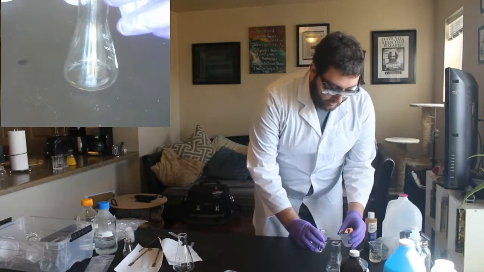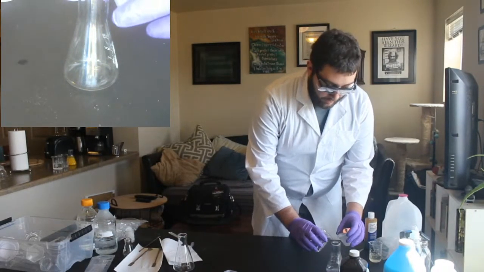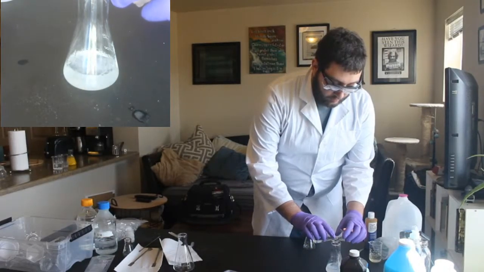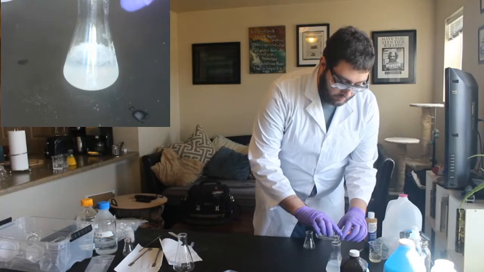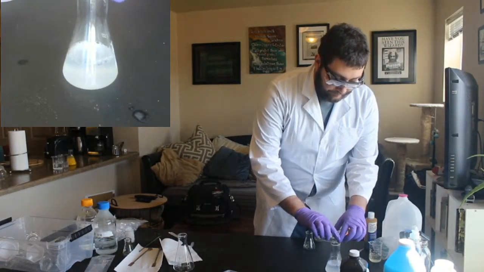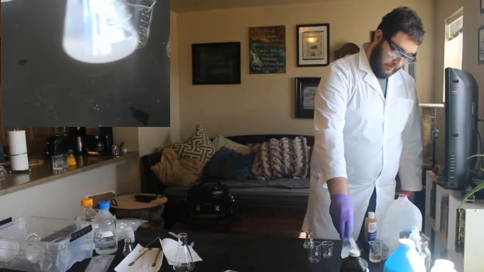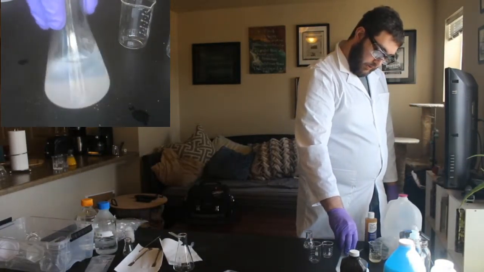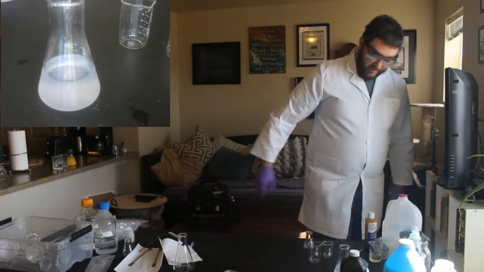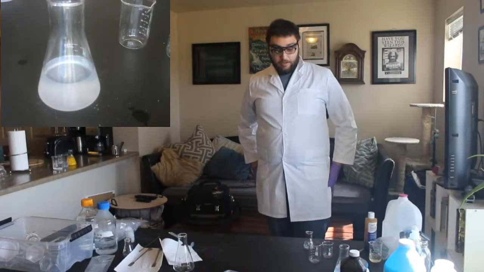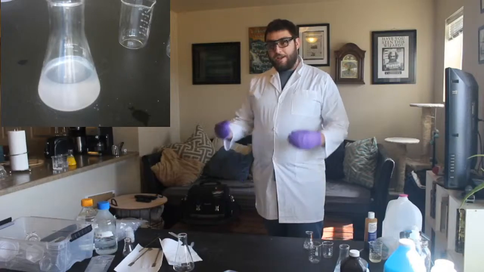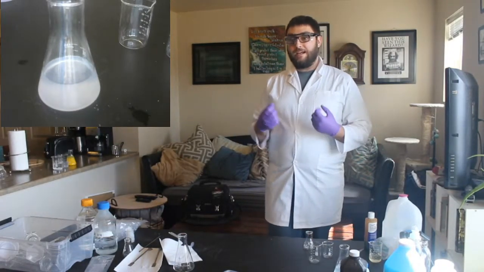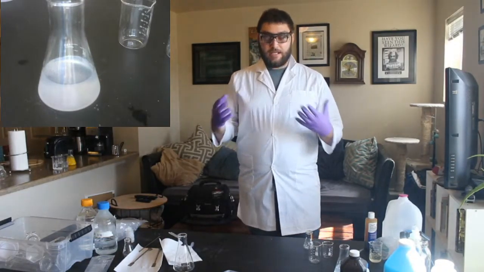Now, the reason this is called an iodine clock, so I'm going to mix these two together, and then we're just going to watch this. We'll give it a good swirl. The reason this is called an iodine clock is because depending on how much of each stuff you used, it will take different amounts of time for this chemical reaction to happen.